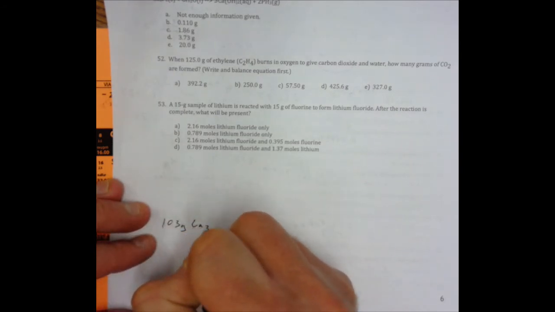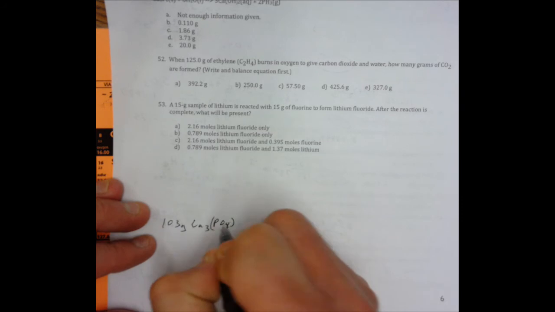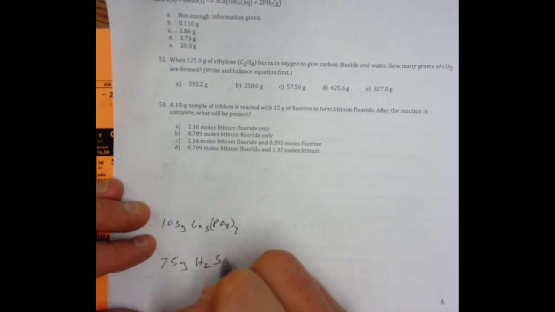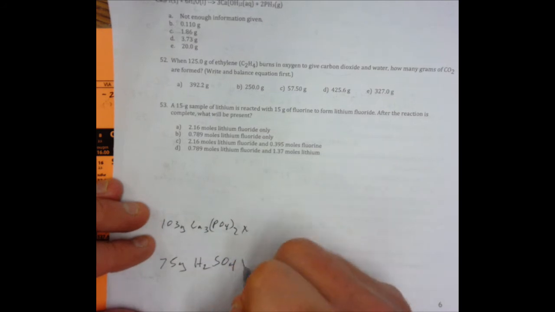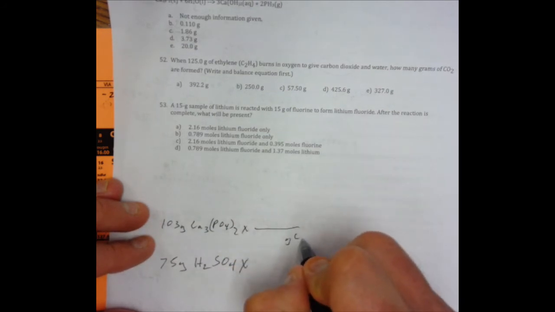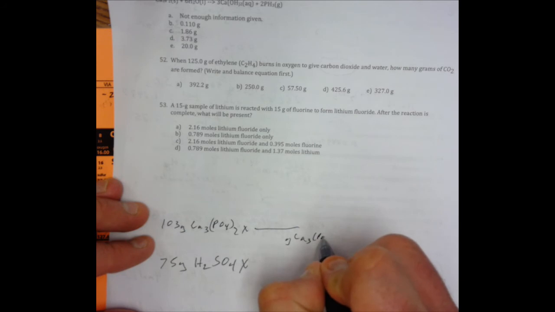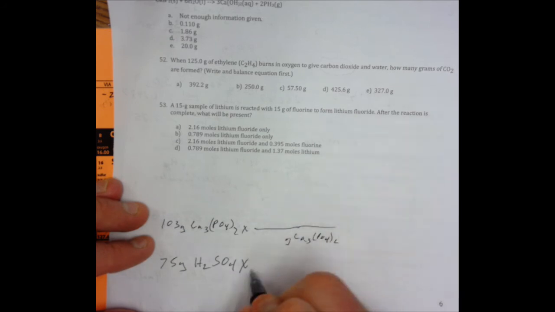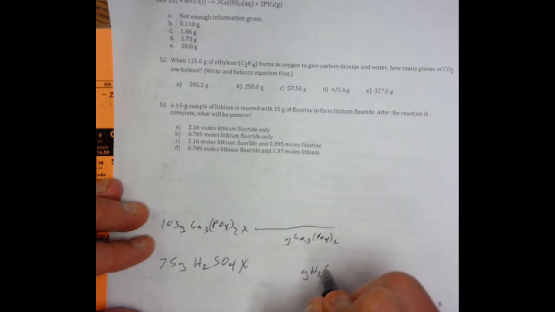So I'm going to put that down here so I have some room. 103 grams calcium phosphate, 75 grams of sulfuric acid. Grams of calcium phosphate, grams of sulfuric acid.